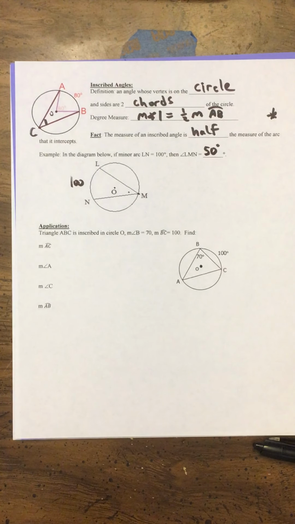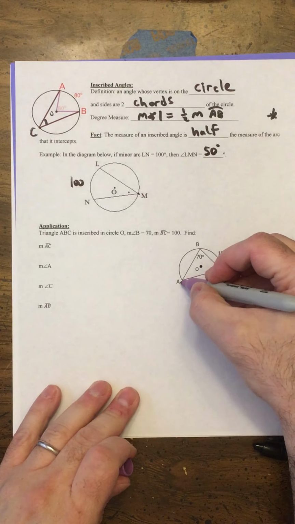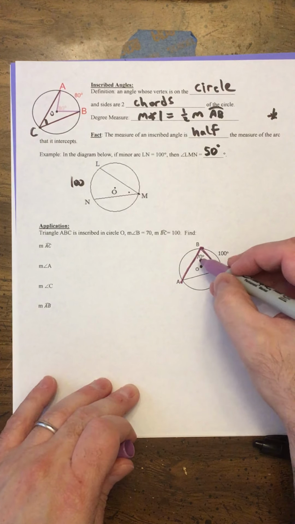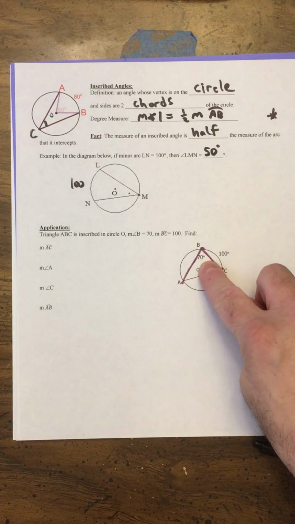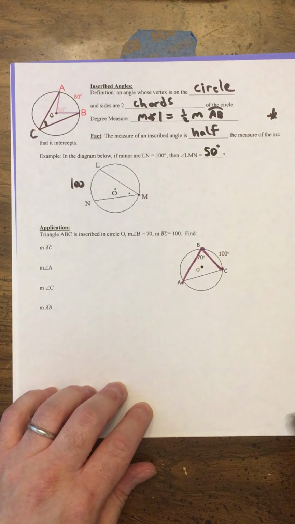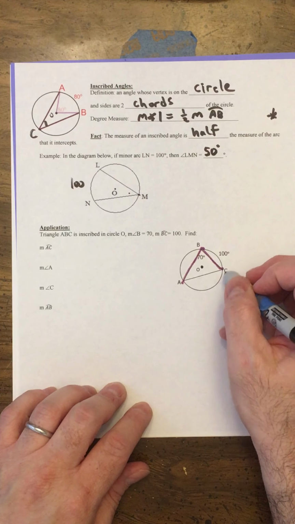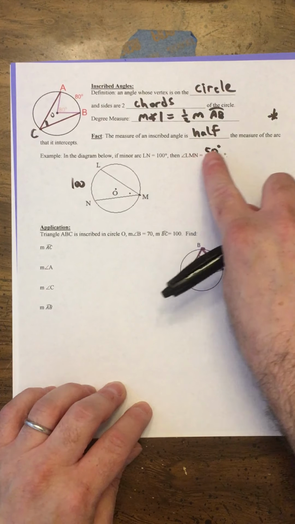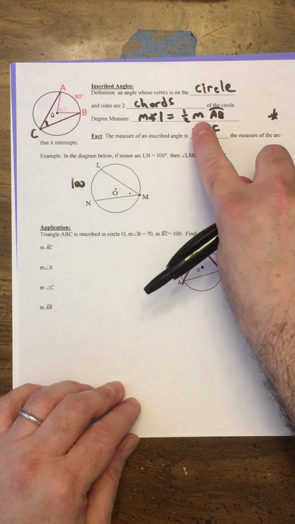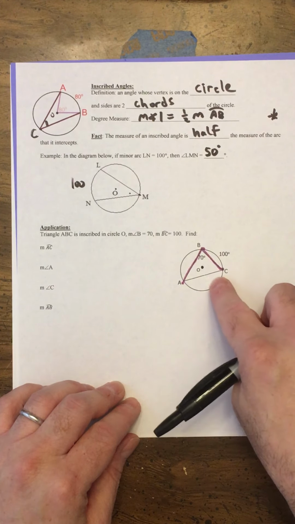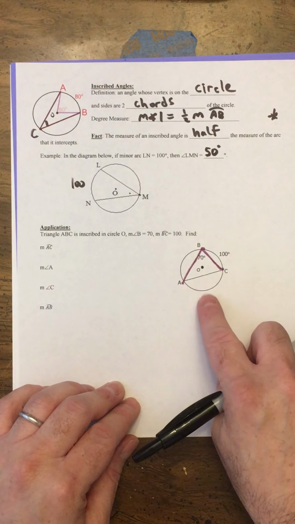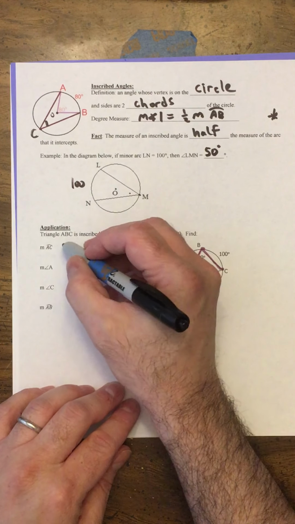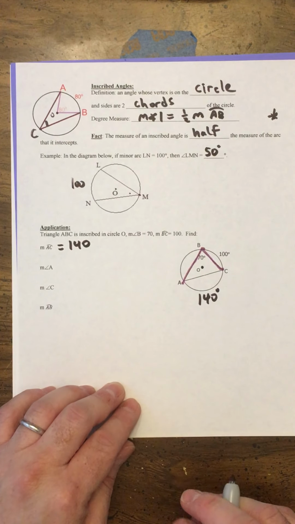Well, what I'd like you to see is that if you just focus on this angle here, that's an inscribed angle of 70 degrees. What do you think this arc is going to be? Is it going to be equal to 70 degrees? Think about what we just learned about inscribed angles. It's not equal to the arc. It's half. So should this be 35? No. It's going to be 140 degrees. So arc AC is 140 degrees.